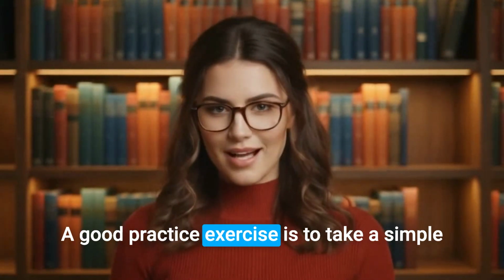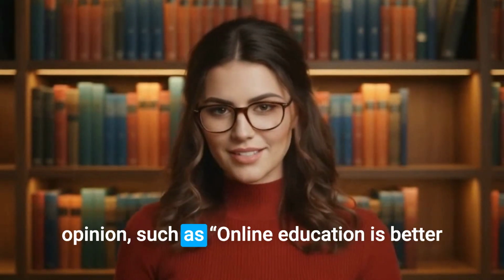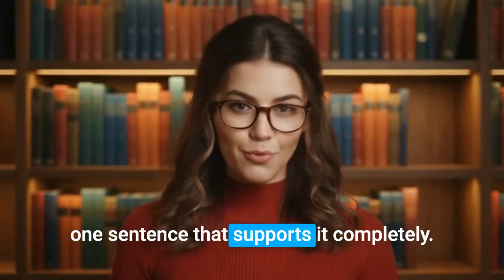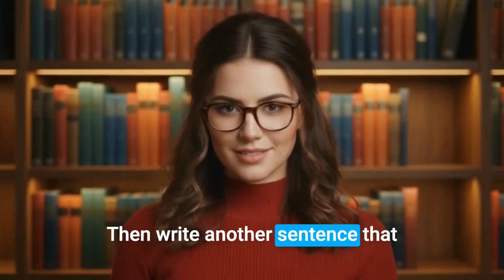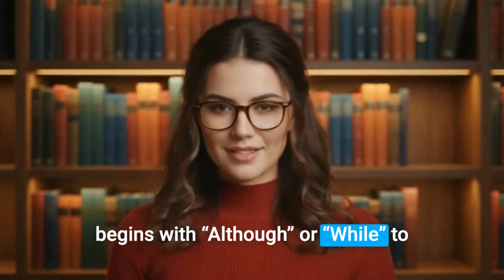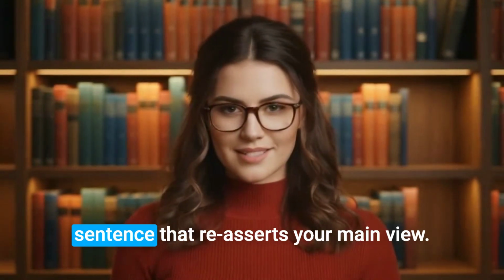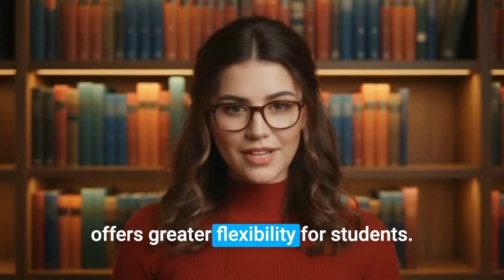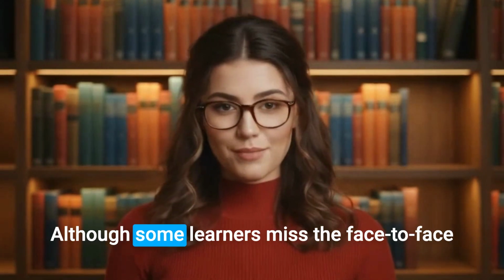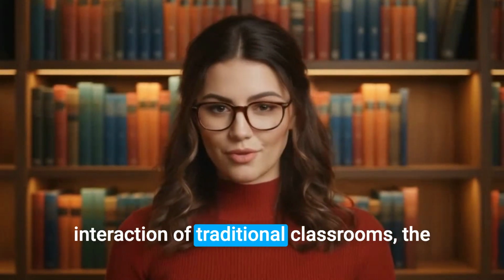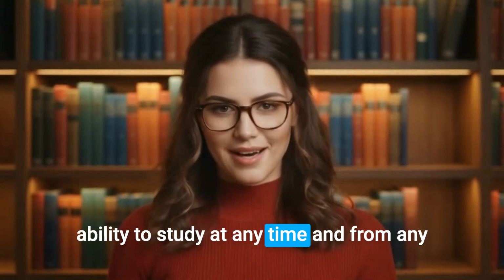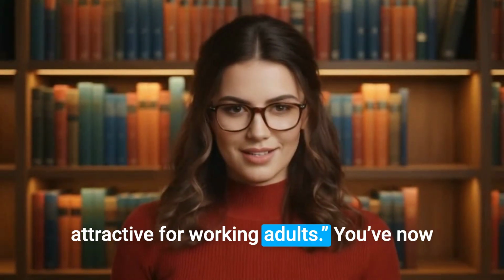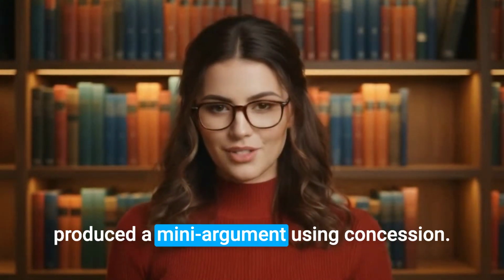A good practice exercise is to take a simple opinion, such as, online education is better than traditional classroom learning. Write one sentence that supports it completely. Then write another sentence that begins with although or while to acknowledge a drawback, and finally a sentence that reasserts your main view. For example, online education offers greater flexibility for students. Although some learners miss the face-to-face interaction of traditional classrooms, the ability to study at any time and from any location makes online courses particularly attractive for working adults. You've now produced a mini-argument using concession.